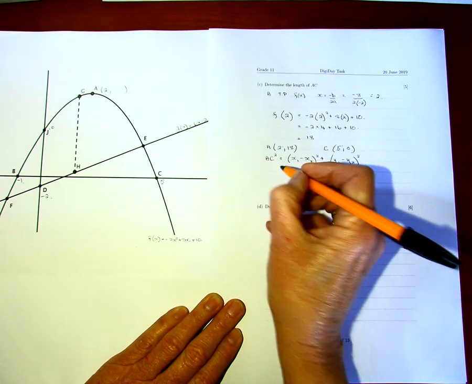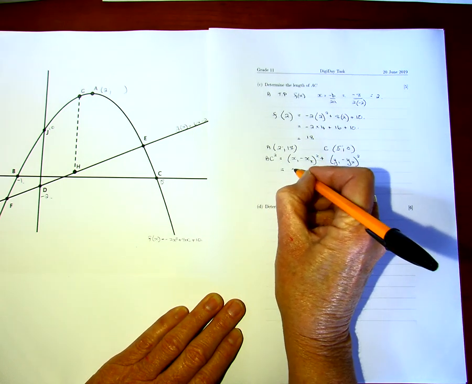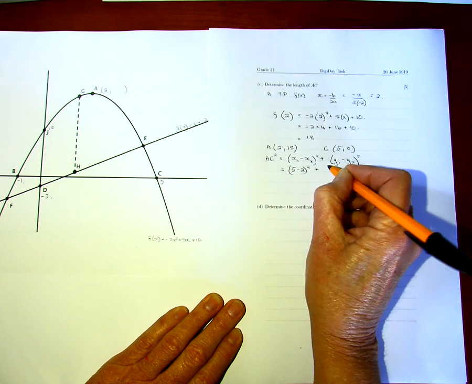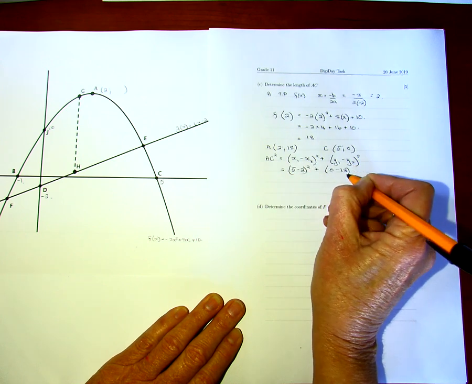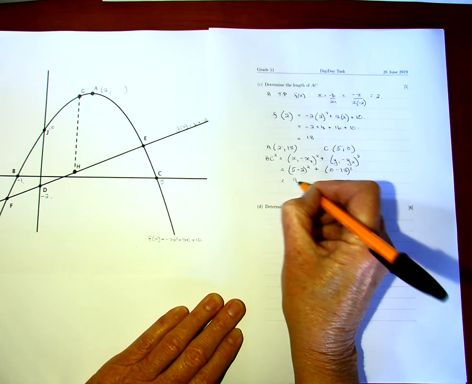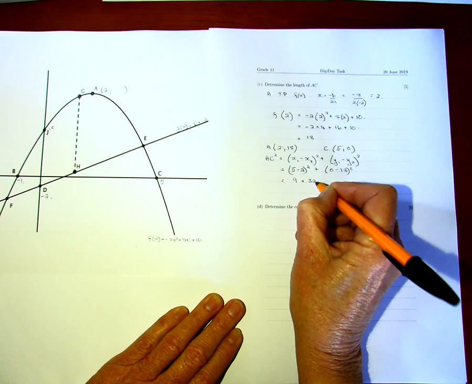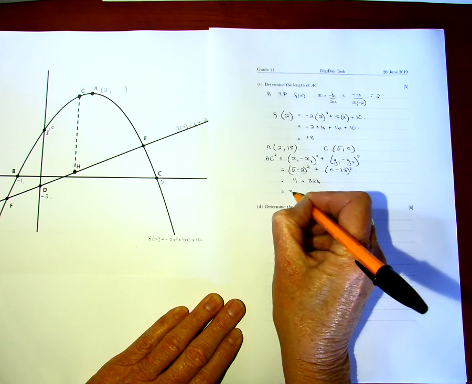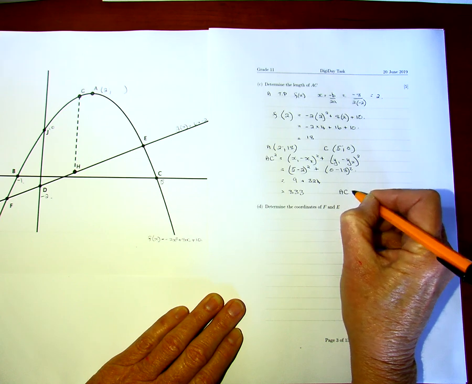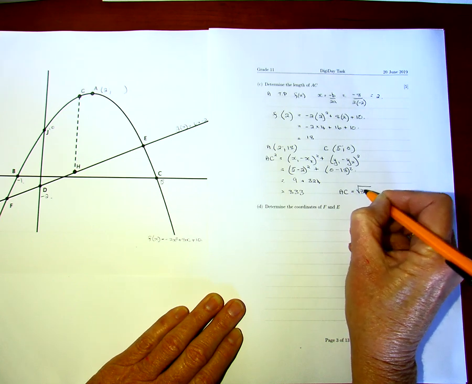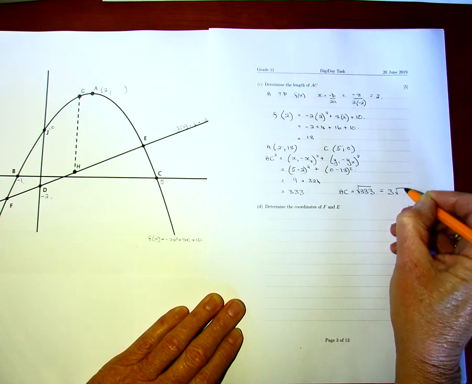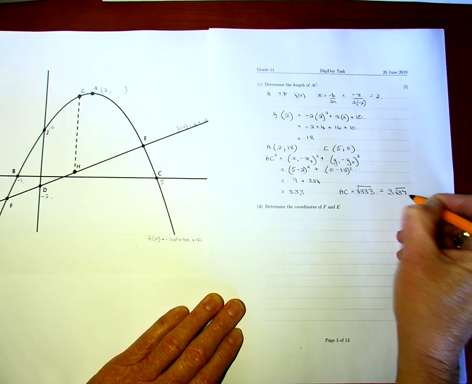Substituting in the two ordered pairs that we have, we are going to land up with 5 minus 2 squared plus 0 minus 18 squared, and when we do that calculation we get 9 plus 324, which is 333. The length, therefore, of AC is the square root of 333, which is simplified to 3 root 37.